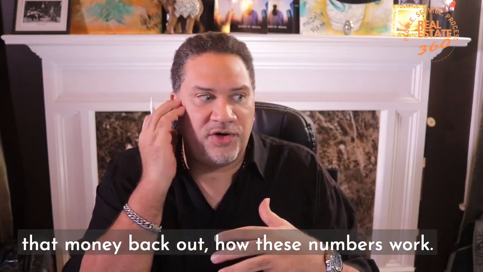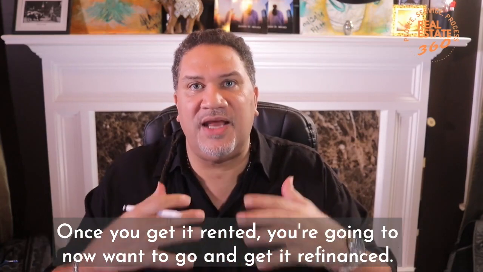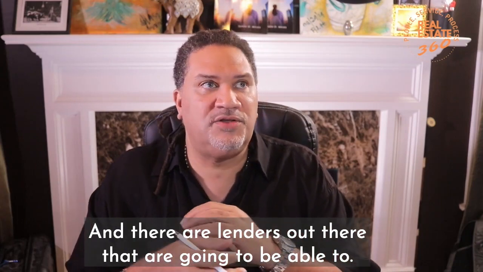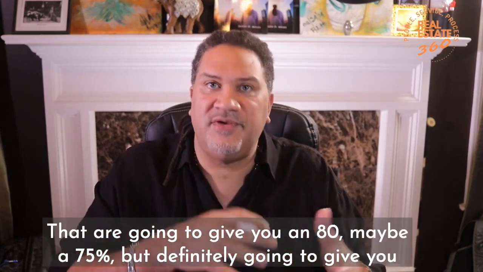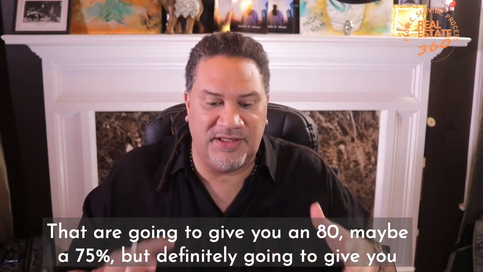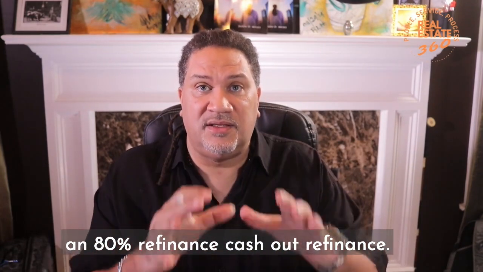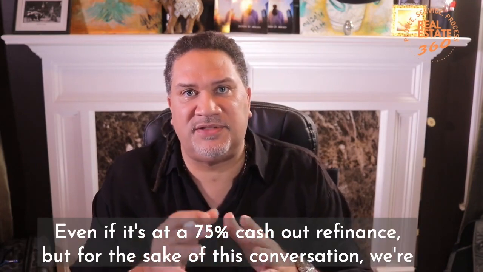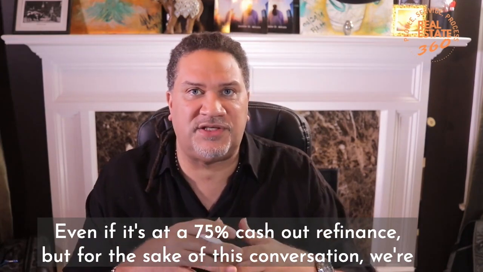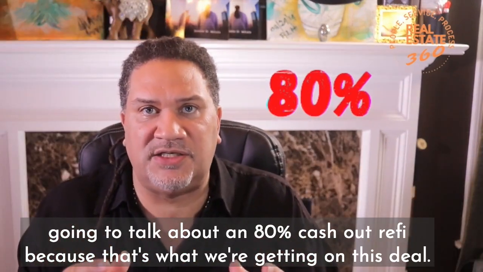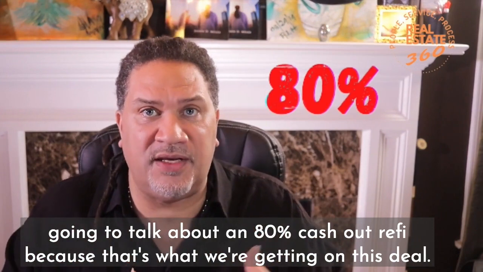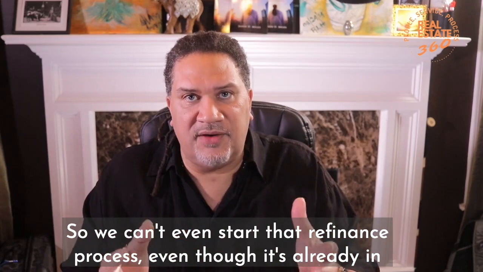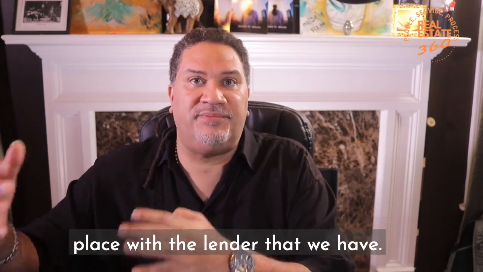How these numbers work, once you get it rented, you're going to now want to go and get it refinanced. And there are lenders out there that are going to give you an 80, maybe a 75%, but definitely an 80% cash out refinance, okay? Even if it's a 75% cash out refinance, for the sake of this conversation we're going to talk about an 80% cash out refi, because that's what we're getting on this deal.